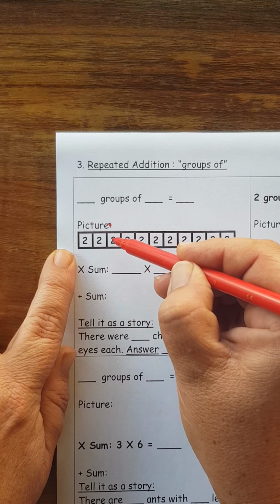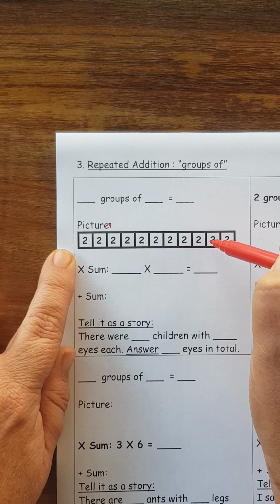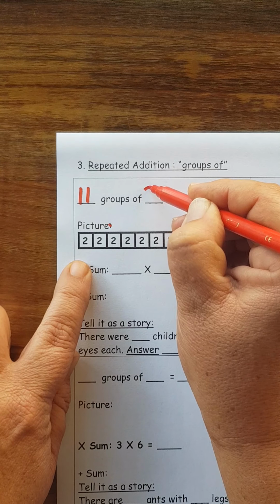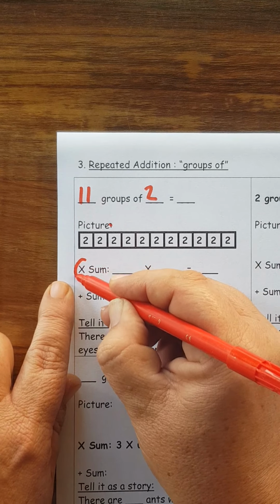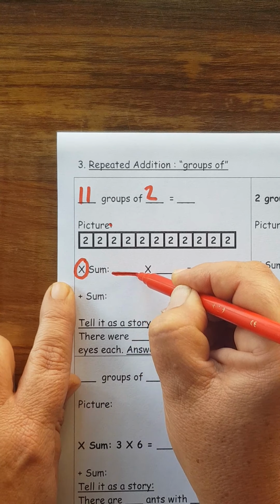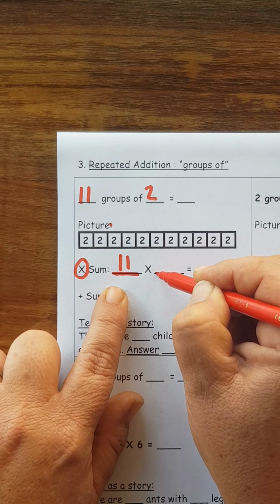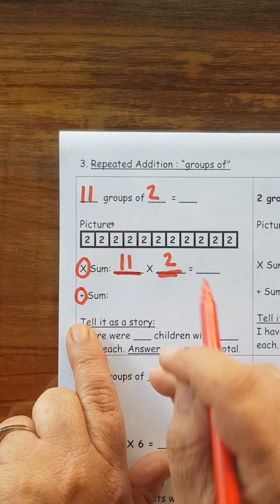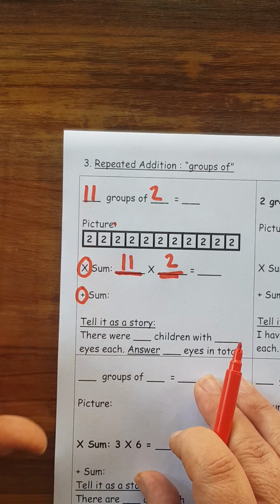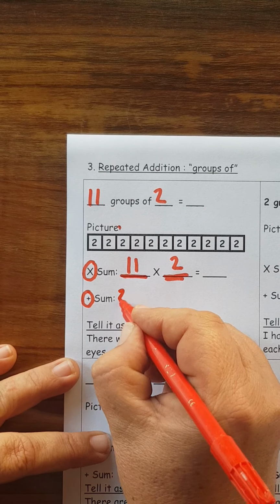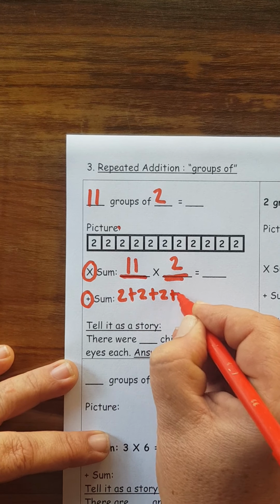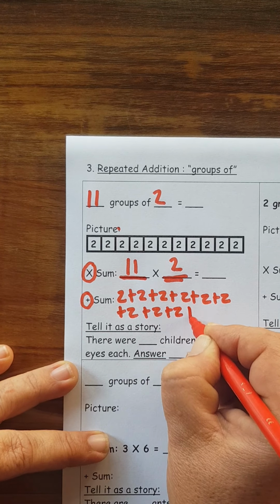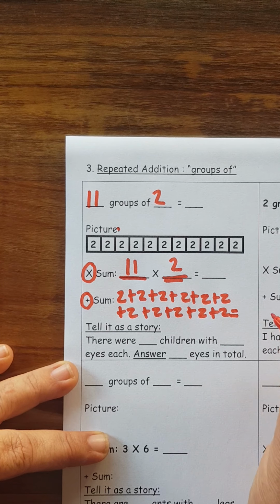They've given me 1, 2, 3, 4, 5, 6, 7, 8, 9, 10, 11 groups. 11 groups with 2 inside. Okay, so when I go to my times sum, I know that this first number is the number of groups, which is 11 groups, and the second number is what's inside the groups, and that's 2. For my plus sum, what am I adding together? I am adding 2 together 11 times. I added 2 together 11 times.